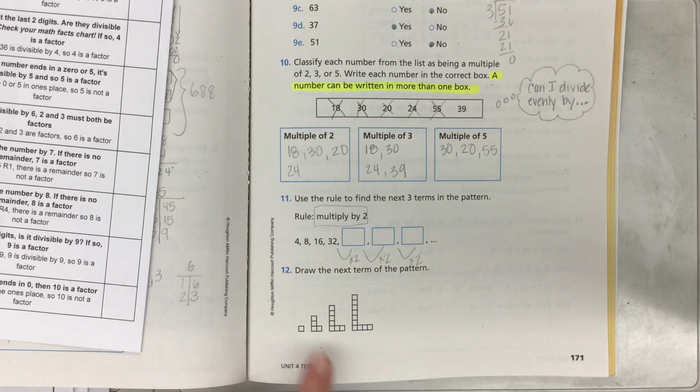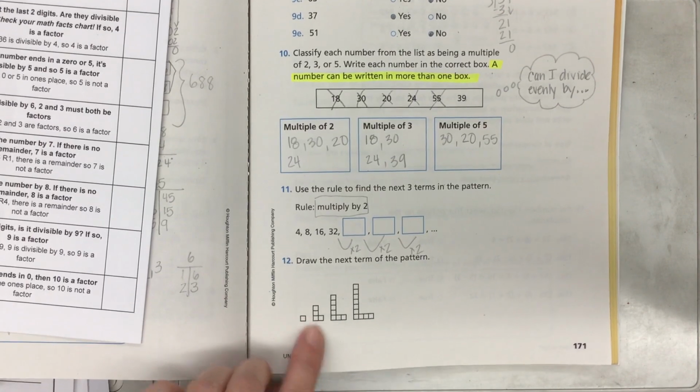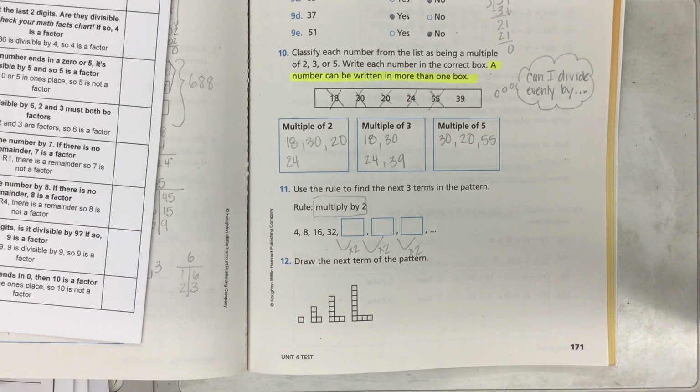You could start working on this one, draw the next term of the pattern. I just did the equations for this.